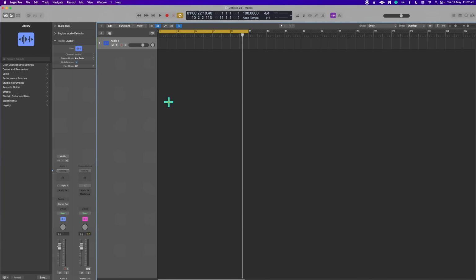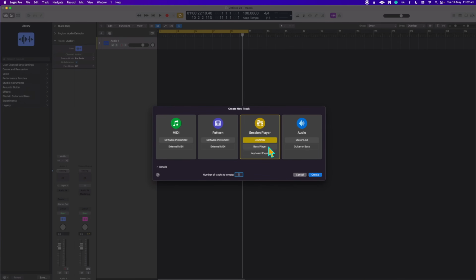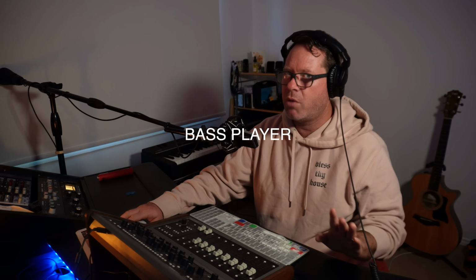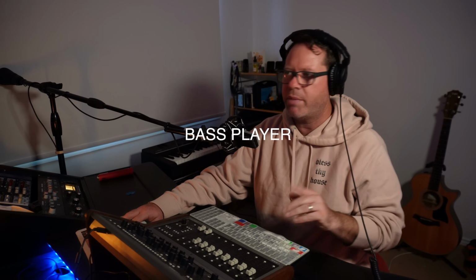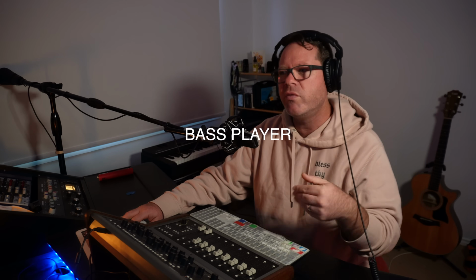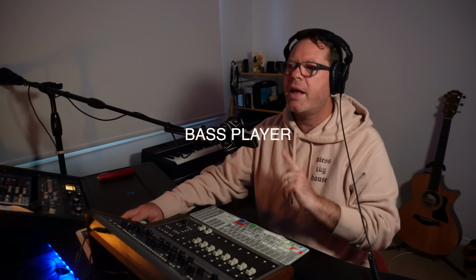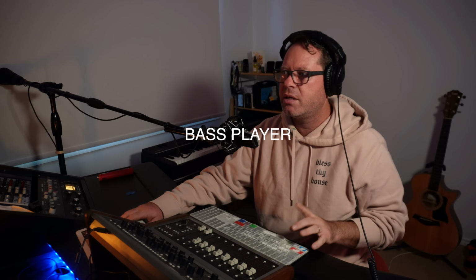So that's pretty cool. Now let's open up using the key command we just learned. All right, and we're going to open a bass player. At the moment, I'm going to leave drummer off. I just want to focus on the bass player to start with. It's just a real quick overview to feel what it can do, and then we're going to put it to the test. So bass player, create.